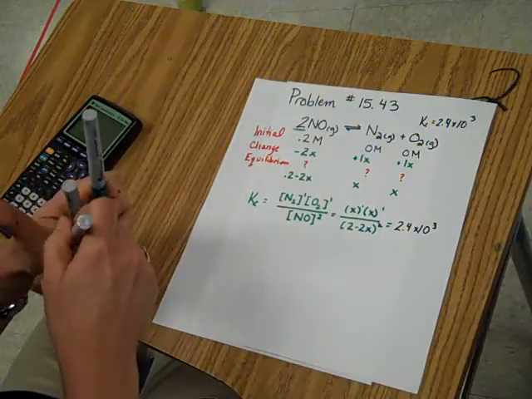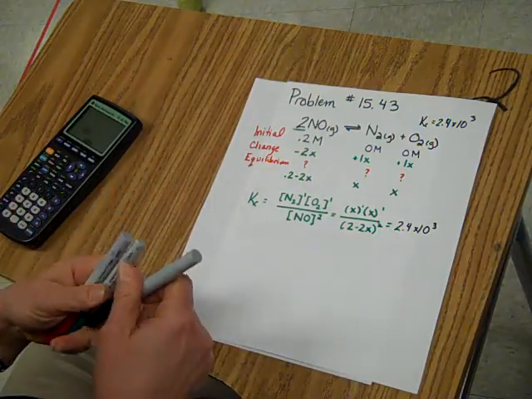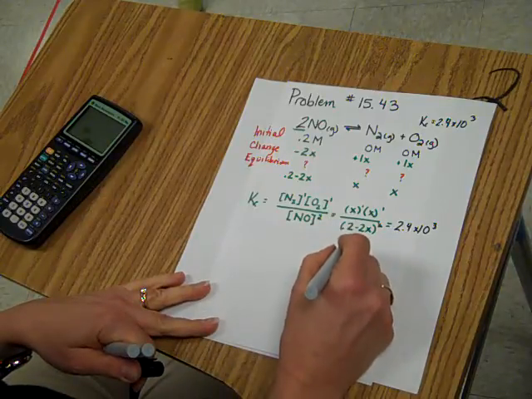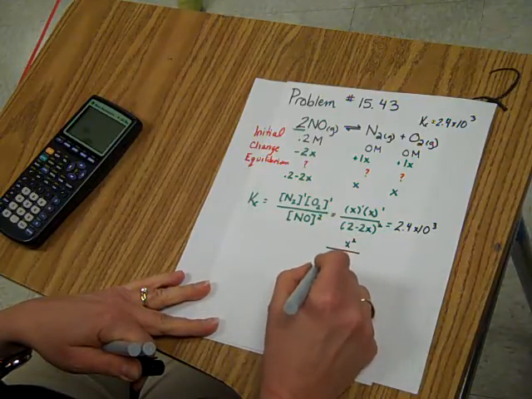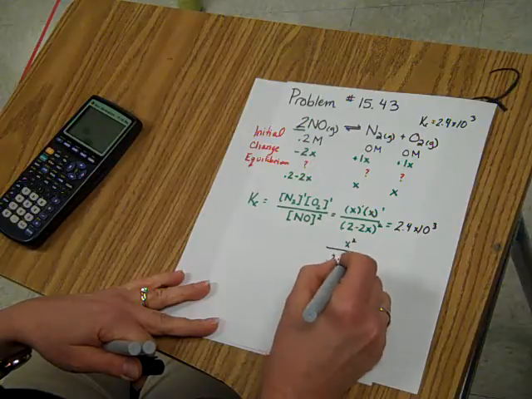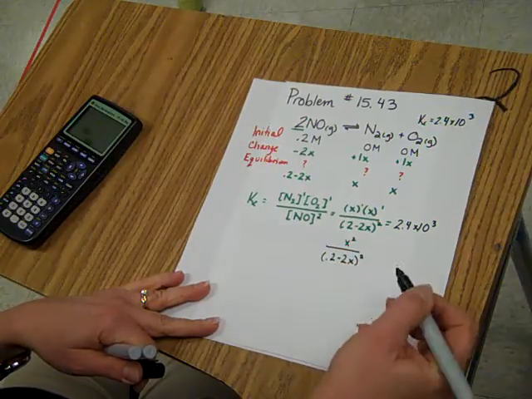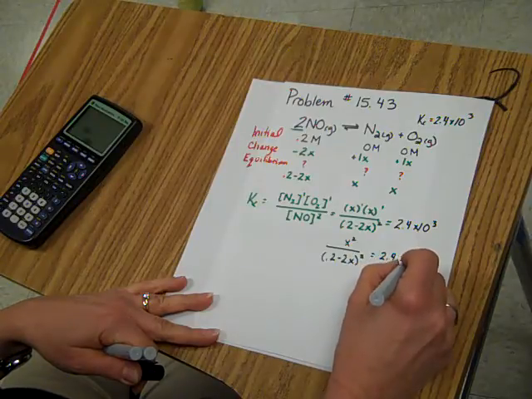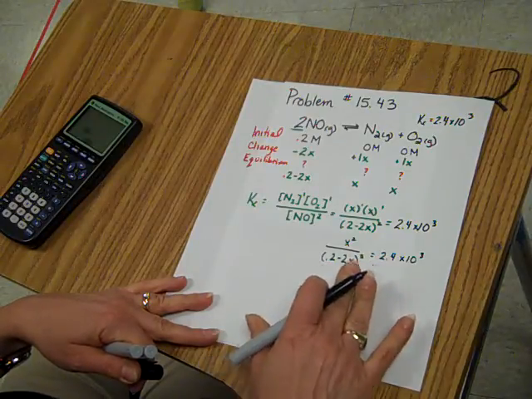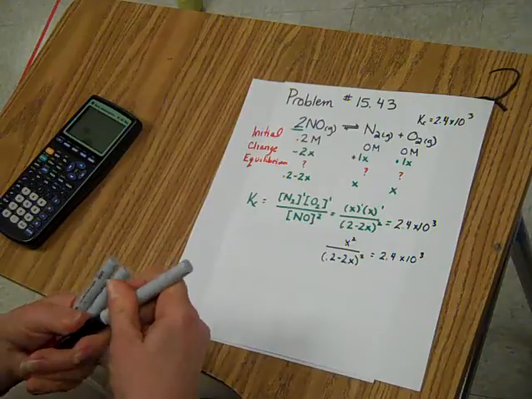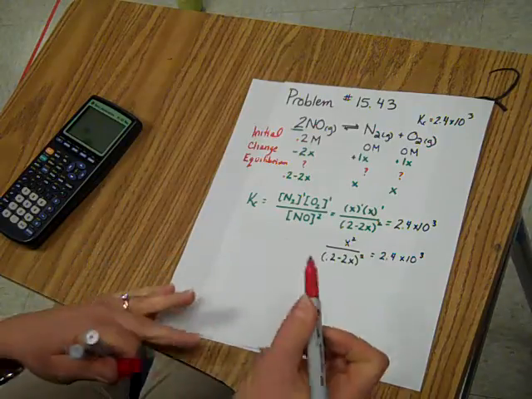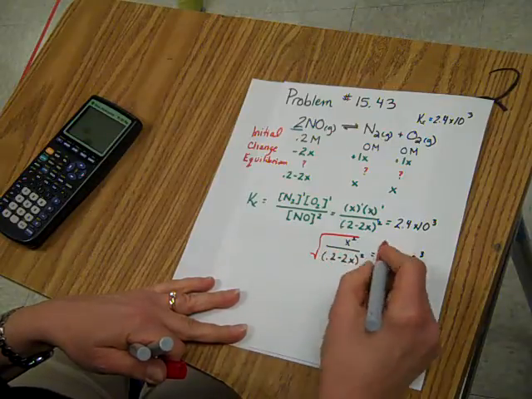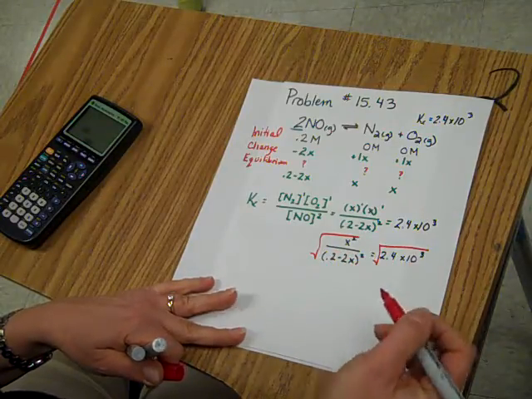Now, I want to just show you some math tricks to help simplify this. x times x is x squared. And of course, this was 0.2 minus 2x squared. And all of that is equal to 2.4 times 10 to the third. If you recognize that you've got a perfect square on top and a perfect square on the bottom, then all you do is take the square root. But what you do to one side, you have to do to the other.